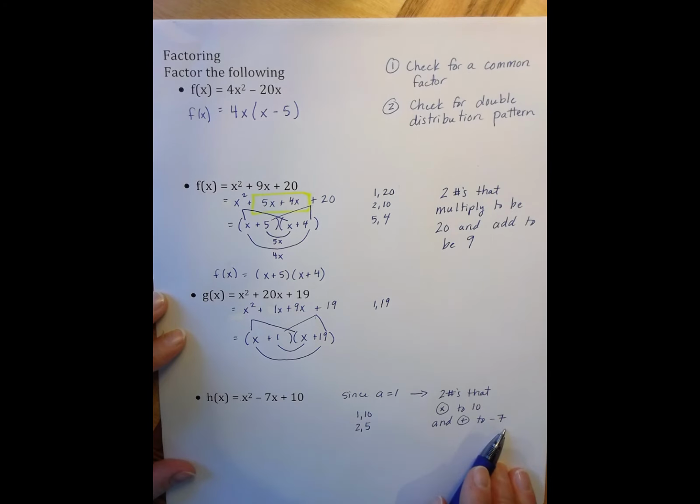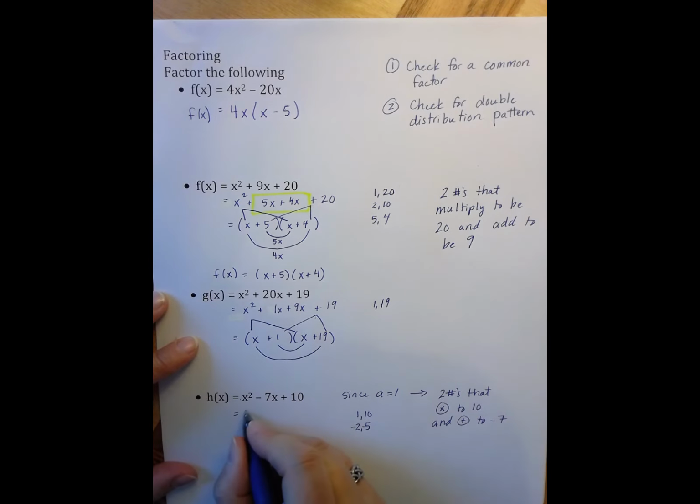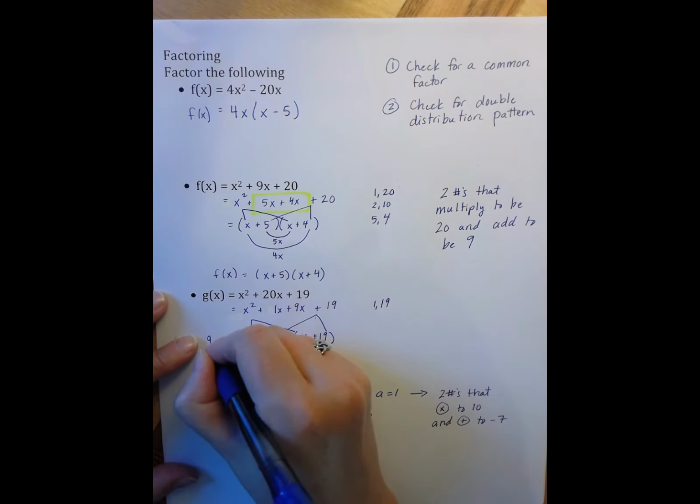In order to get negative 7, though, my 2 and my 5 both have to be negative. So I've got x minus 5 and x minus 2. Oops, I forgot my g of x up here.